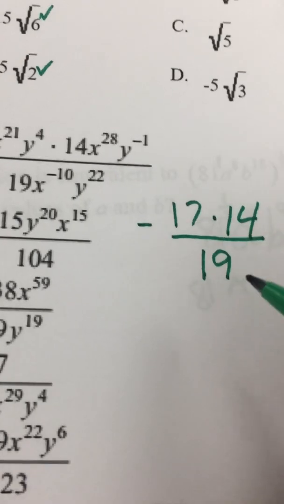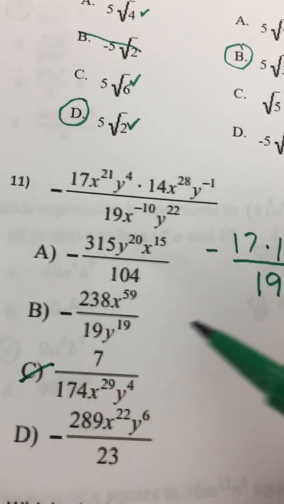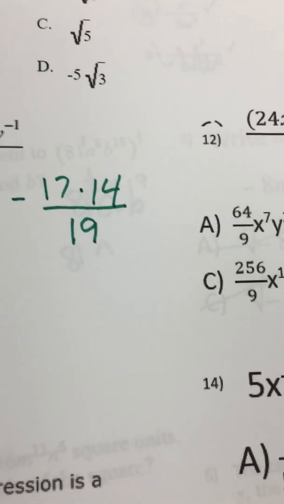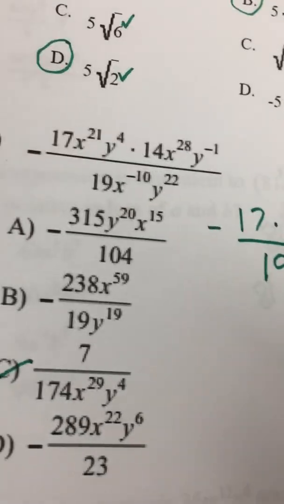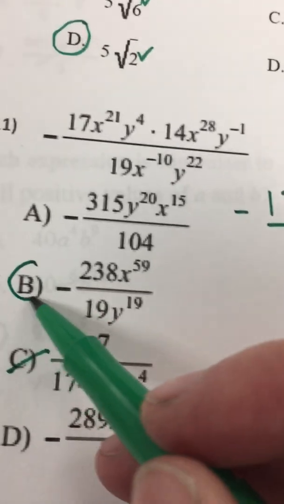Put that whole thing in the calculator, and it will tell you it's a negative answer. So negative answer, positive answer, get rid of it. And it's going to tell you that the answer is 238 over 19. So 238 over 19 was the only one that has 238 over 19. It winds up being that one.